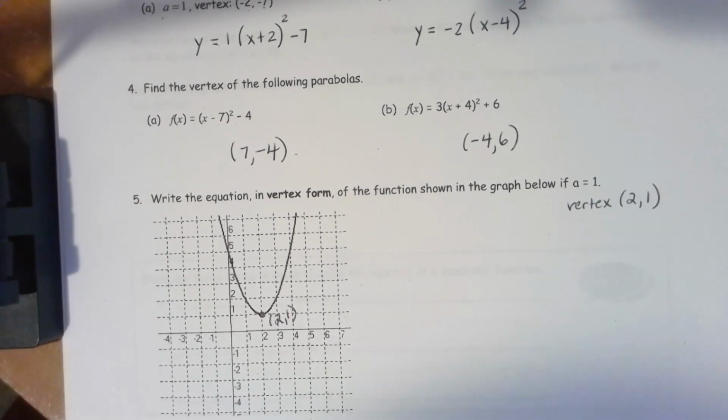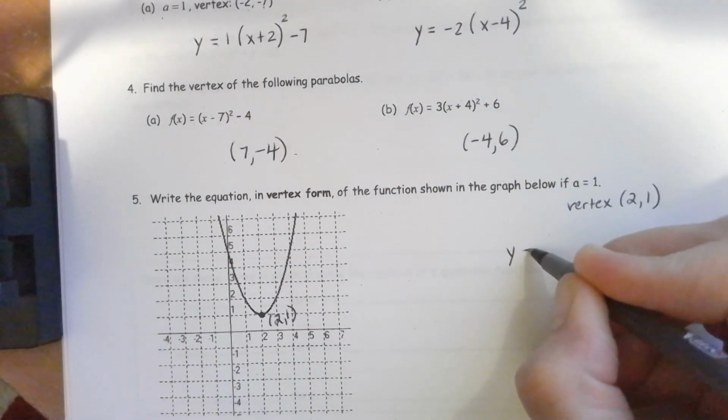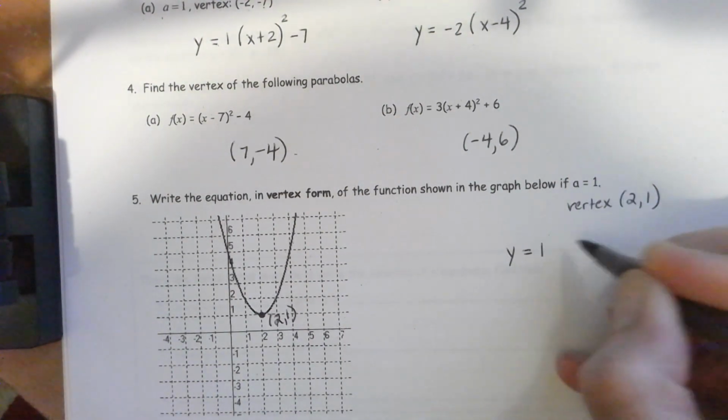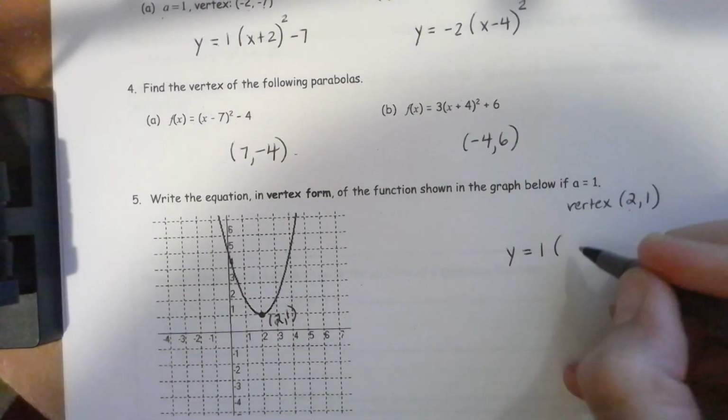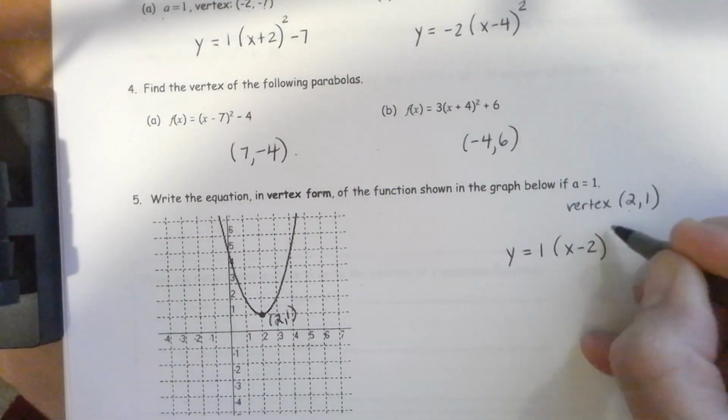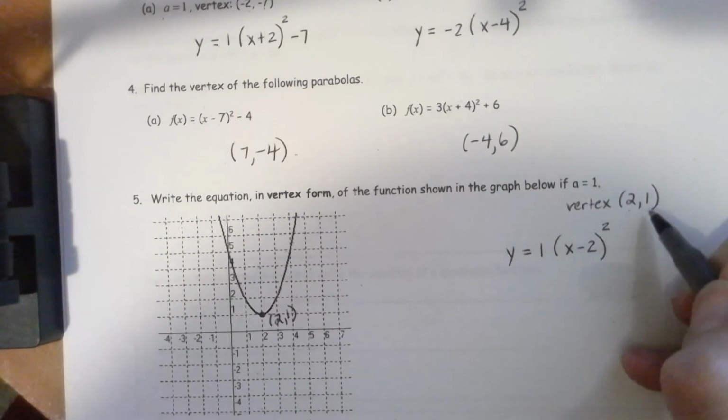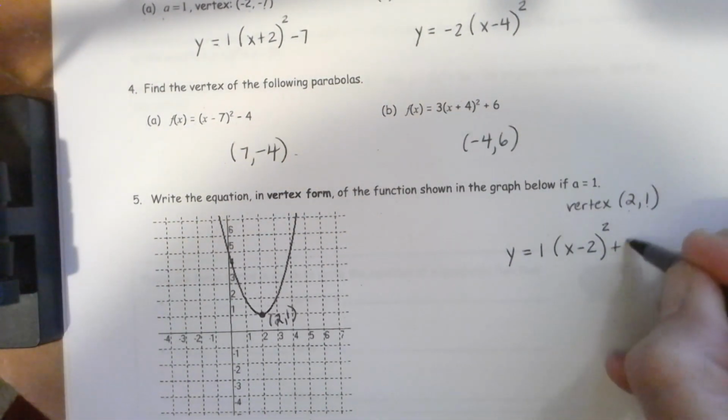And we're back. And in vertex form, it would be y equals my a value 1, parentheses, I'm going to write the opposite of that, x minus 2, remember this has to be squared, and I'm going to copy that exactly, +1.